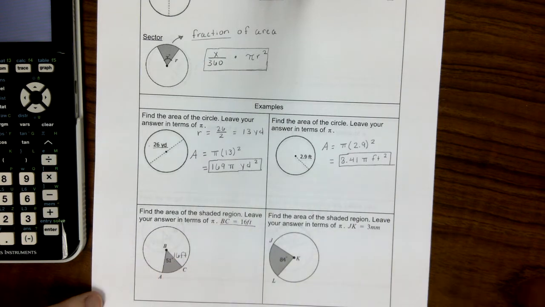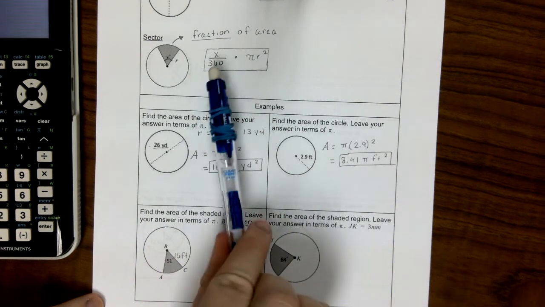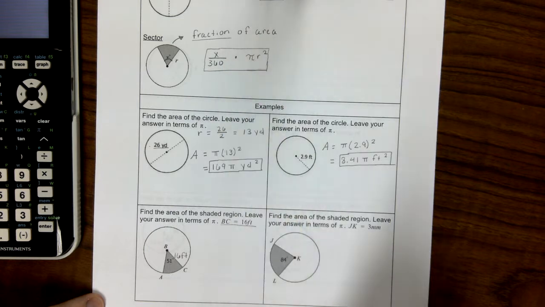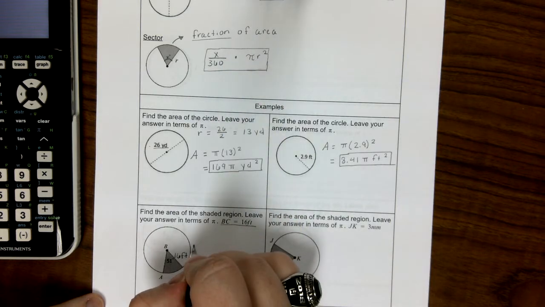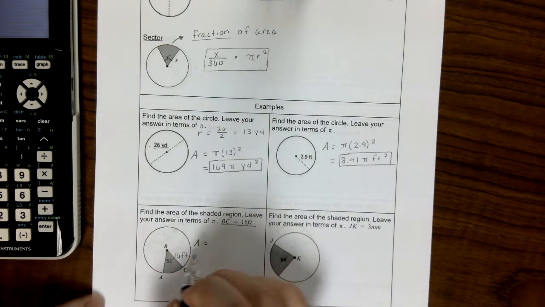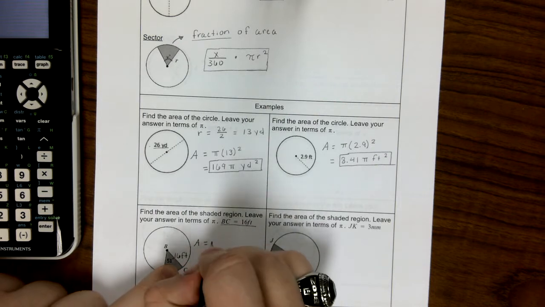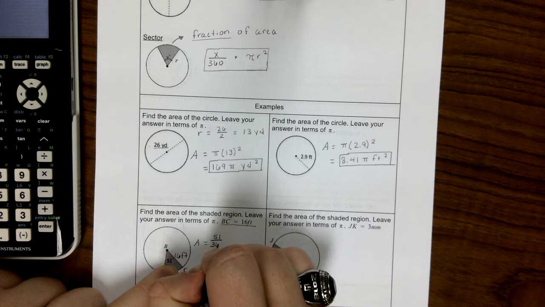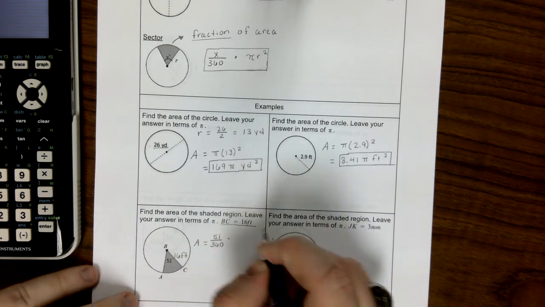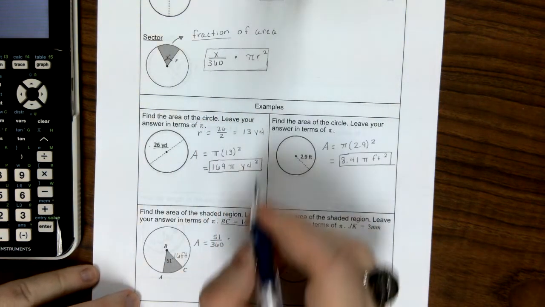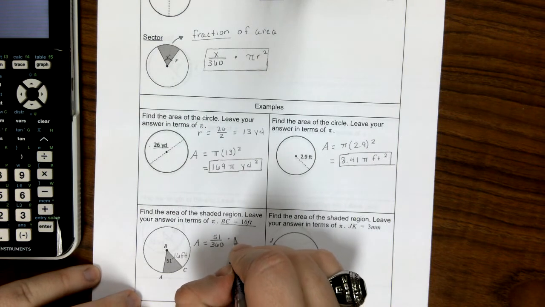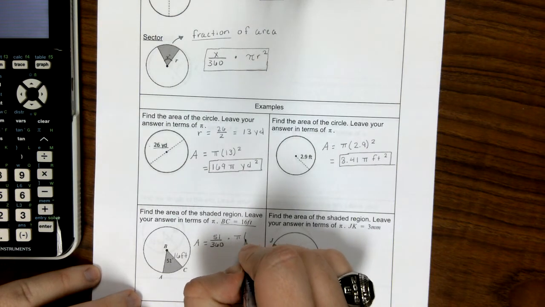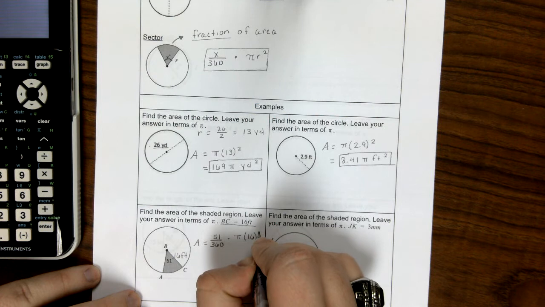That's your radius. So now we're going to use this formula, because it's a sector. So we're going to say area is, use the central angle, 51 over 360 times, and then we use the area formula from earlier. Pi times 16 squared.